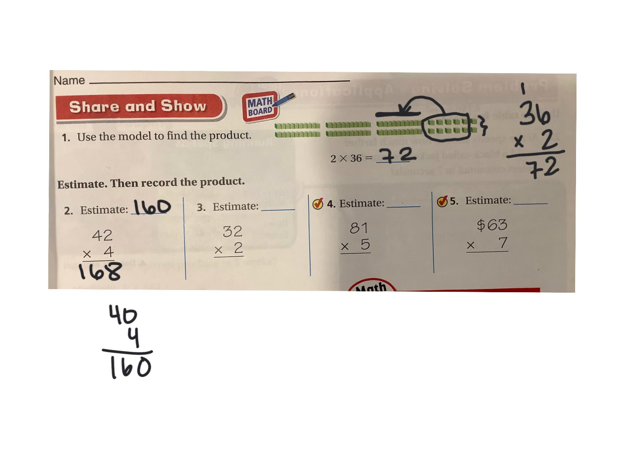Let's do another one. We're going to do 32 times 2. First, we will do the estimate. 32 is between 30 and 40, but that 2 means it's closer to 30 than it is to 40. So we will call that 30 times 2. And 3 times 2 is 6 with a 0 on the end. So our estimate is 60, meaning whatever our product is, it should be 60-ish, close to 60. If it is close to 60, then we can feel comfortable that we did it correctly.